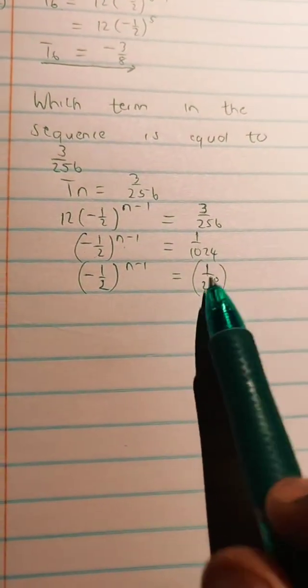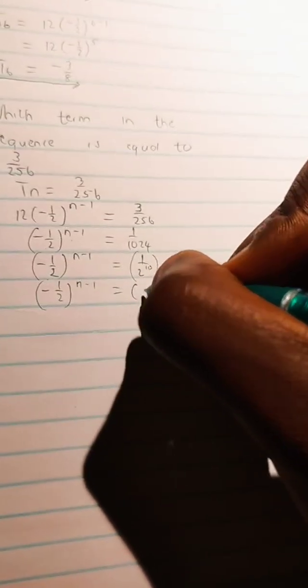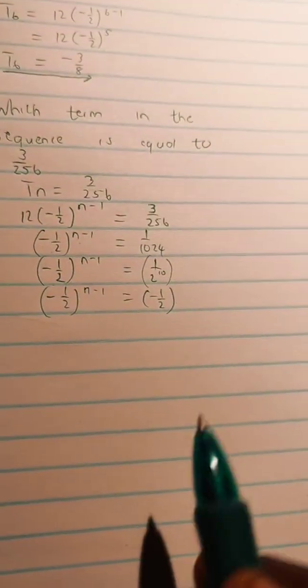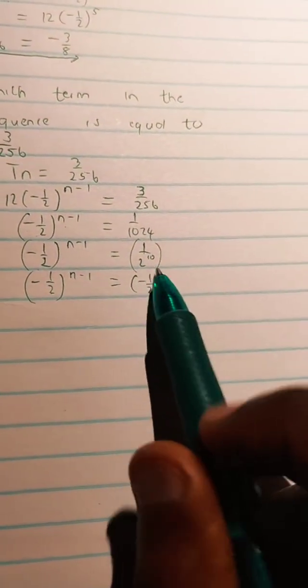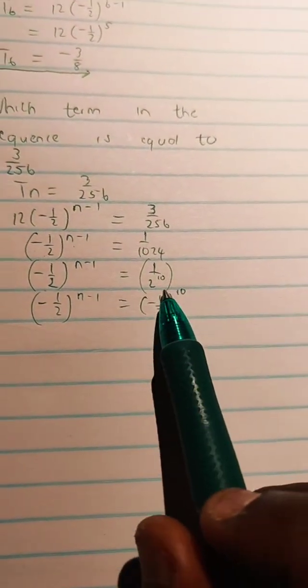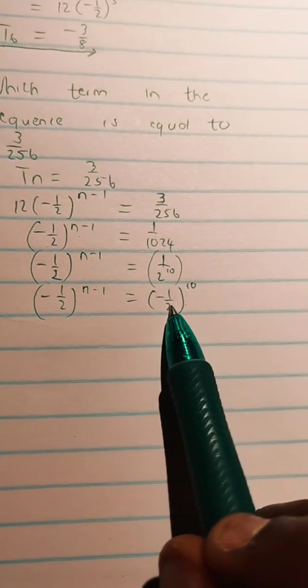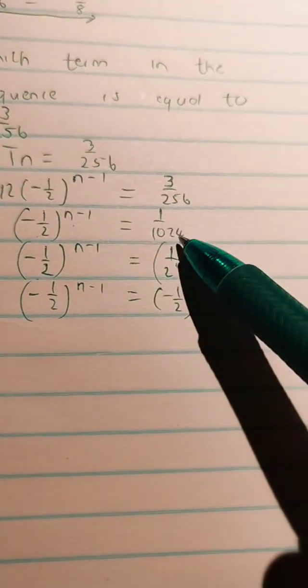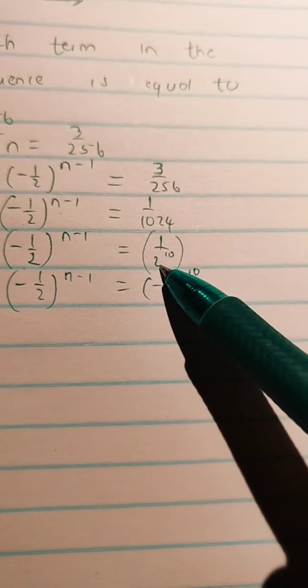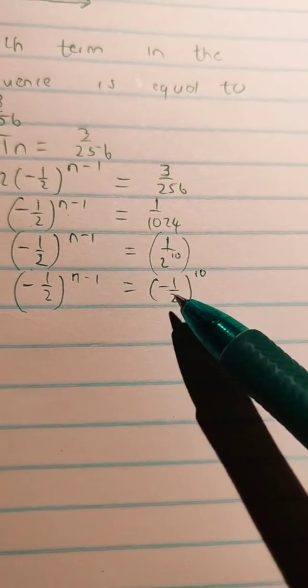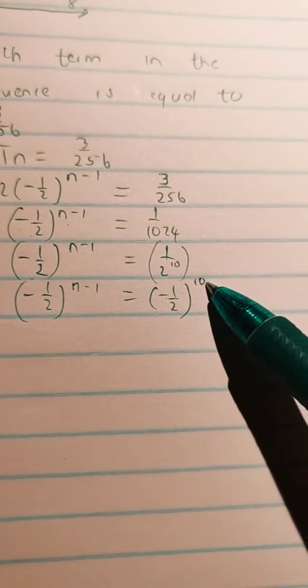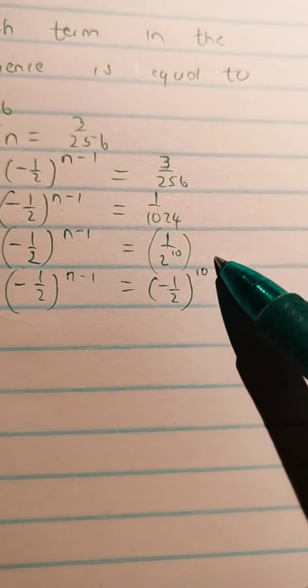Think about it. This means we can see that the base here is negative half, so we can actually make this base become negative half as well. Then this exponent 10 can be written external to both the numerator and the denominator. So we have 1 over 2 still, but we've just put a negative half, which is then raised to an even exponent.